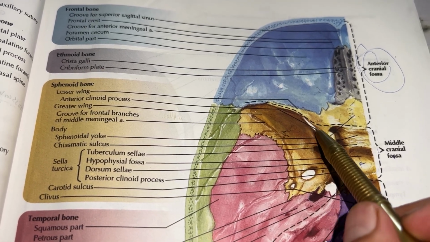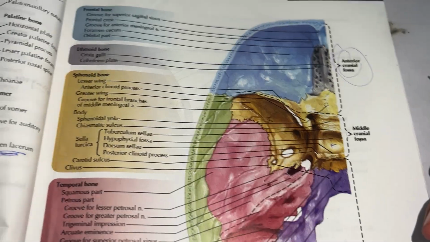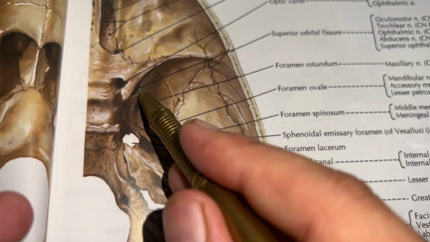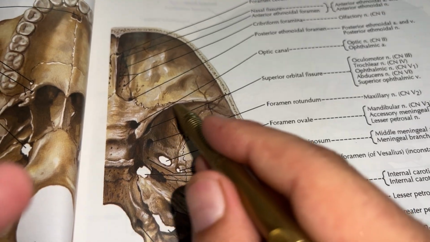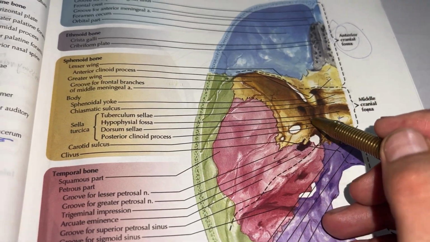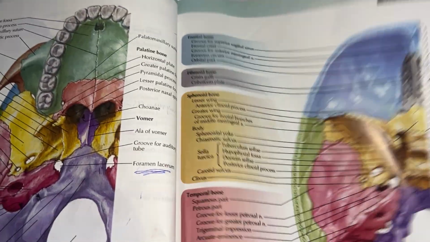This is called the superior orbital fissure, between the lesser wing and the greater wing of the sphenoid. Also, the greater wing of the sphenoid bone has three foramina.